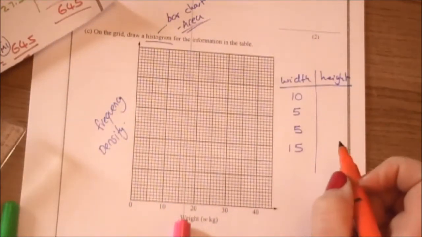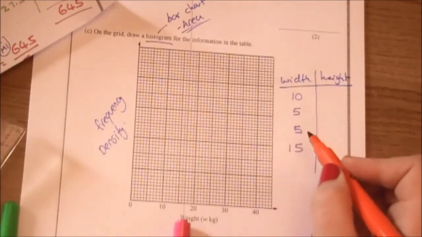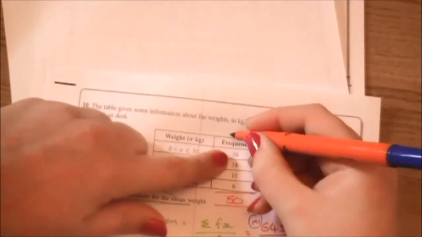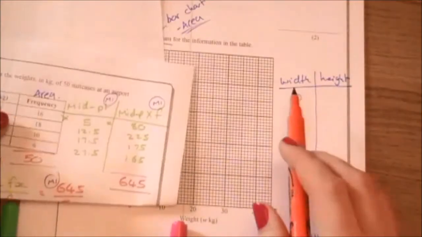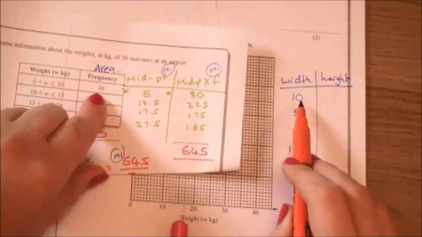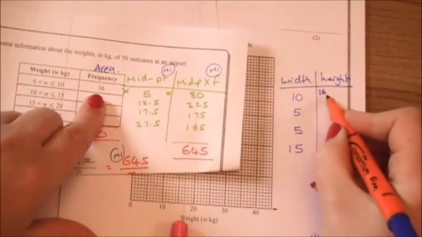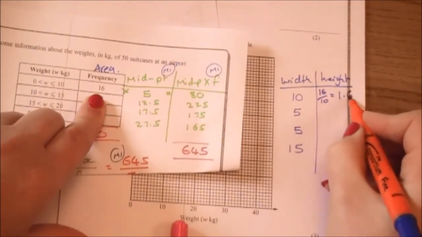So there's my widths. Another thing I know from the table is the frequency. And keep in mind that frequency, when you're on a histogram, is measured by the area. So I've got something that has a width of 10 and a frequency of 16. My calculation for this is 16 divided by 10, which leaves me with a height of 1.6.